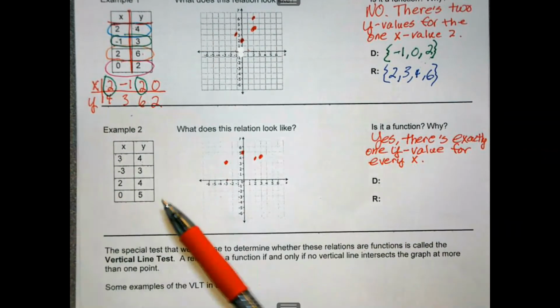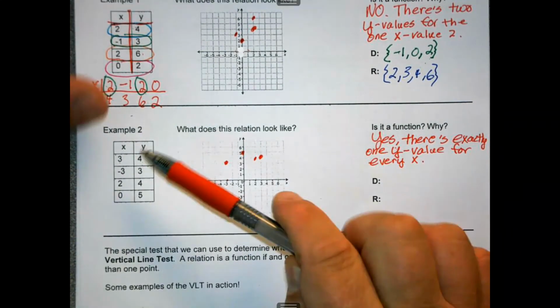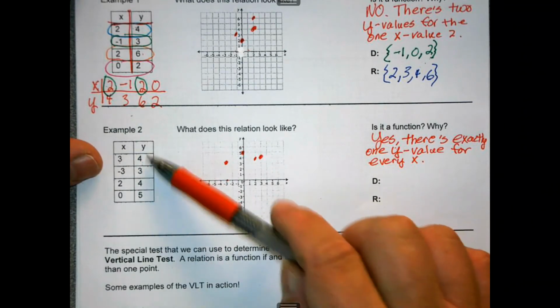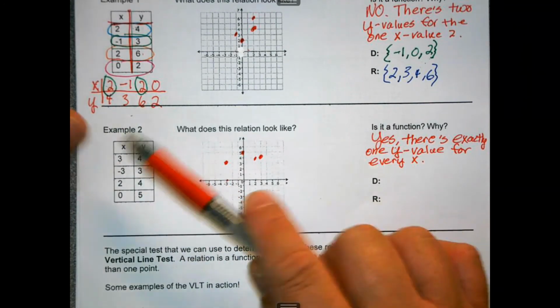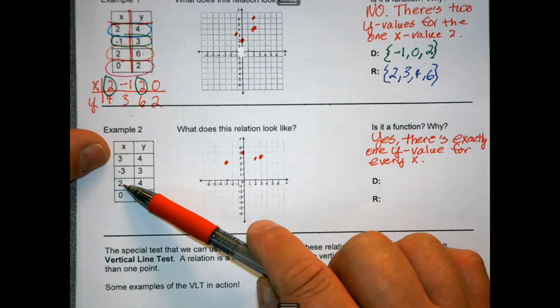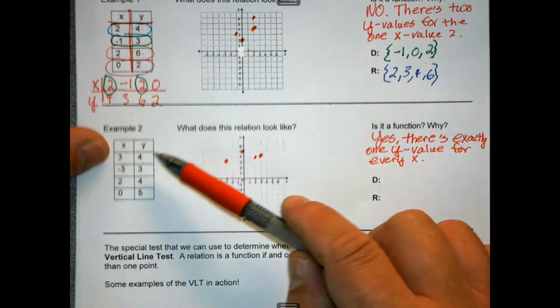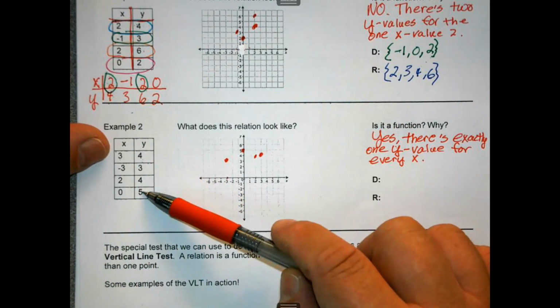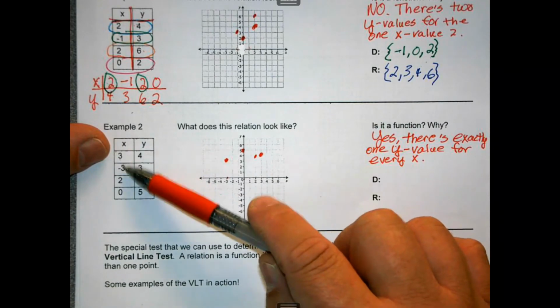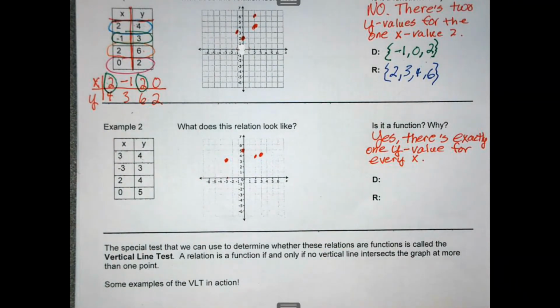Now, I know what tricked some of you up a little bit was that I had the same y value for different x's. That's okay. I can have the same y value as long as I don't have the same x value. See how confusing this can get?